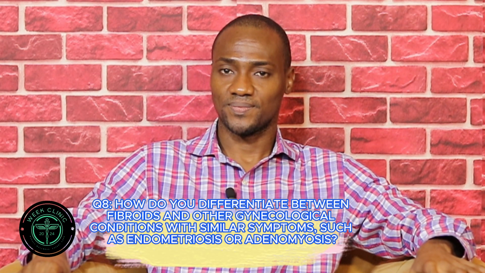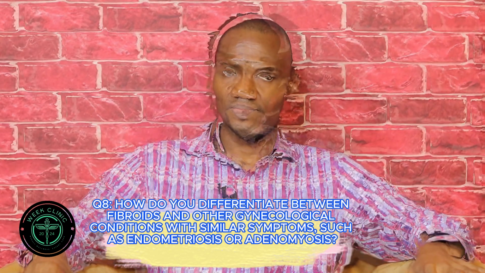How do you differentiate between fibroids and other gynecological conditions with similar symptoms, such as endometriosis? Okay, they look similar because they exist in the same area of the body. However, differentiation could be done through the symptoms they present.